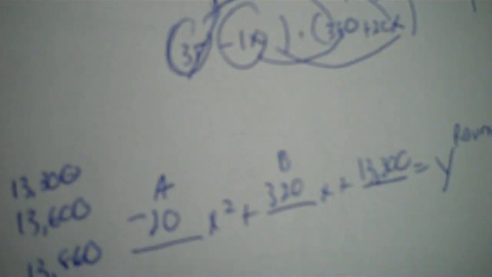Then I collect my x's, combine them into 1. That's 320. That's your b. Then 13,300 is your C, but I don't even bother labeling C because I just need the A and the B to do my opposite of B divided by 2 times A. So opposite of B is negative 320. Then 2 times negative 20 is negative 40. Then I divide these and I get 8.